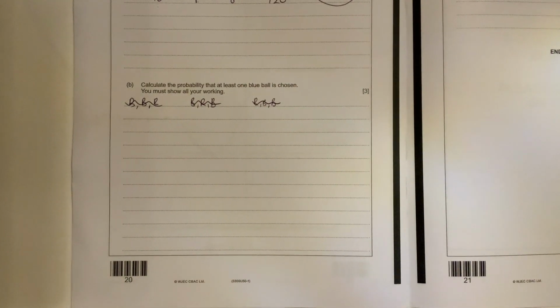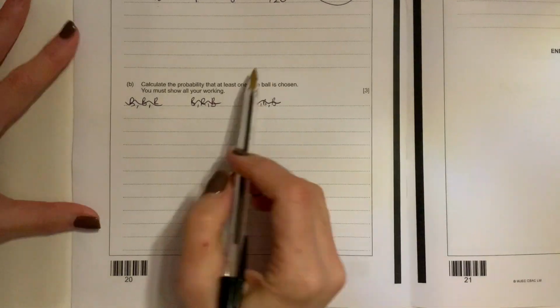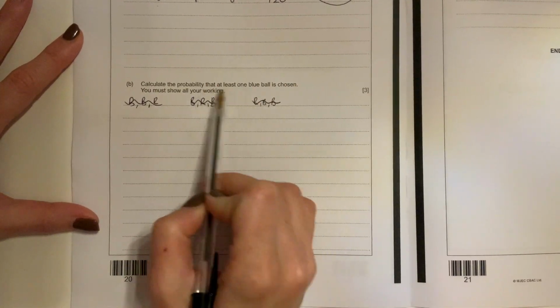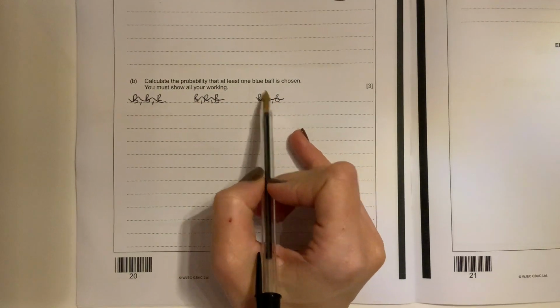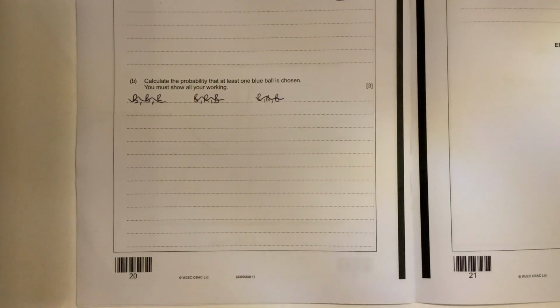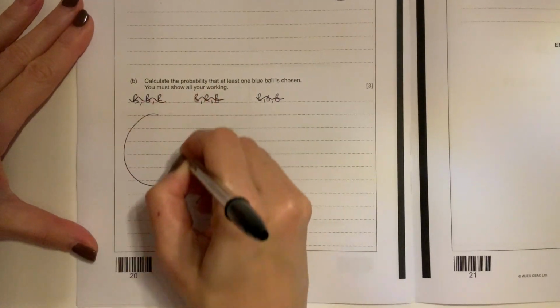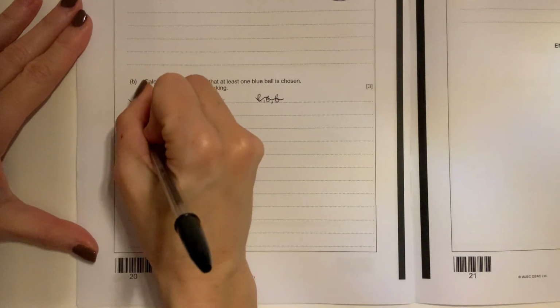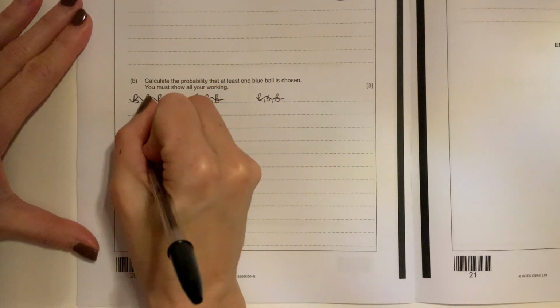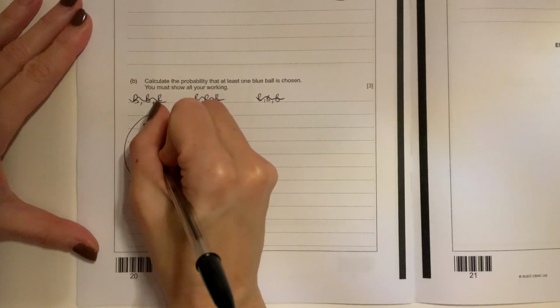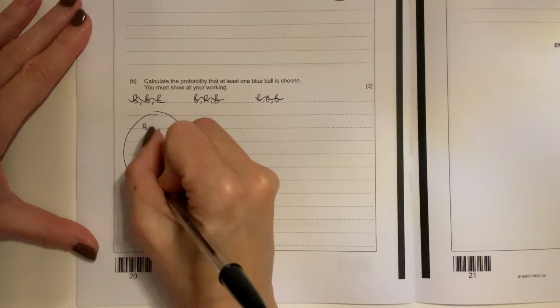So this is what you need to do. You know that probability adds up to 1. So let's do the opposite of this: the probability of not choosing a blue. Let's have a look at our bag of balls again. So we've got 5 blue, we've got 1 green and 4 red.